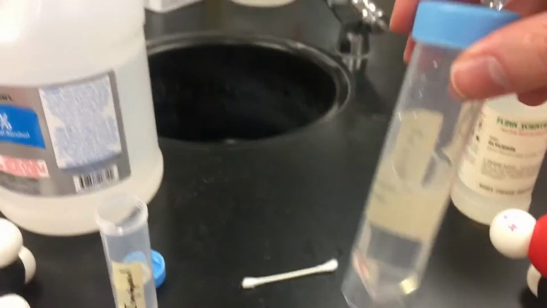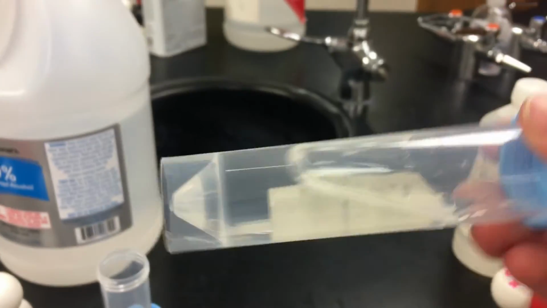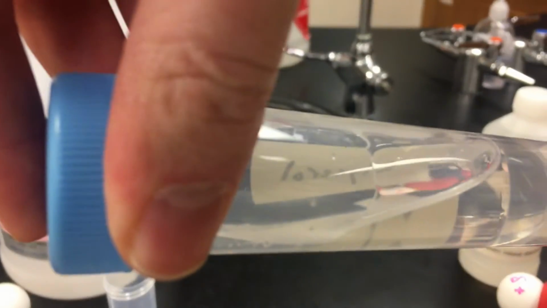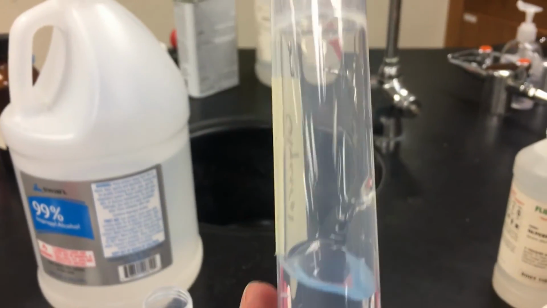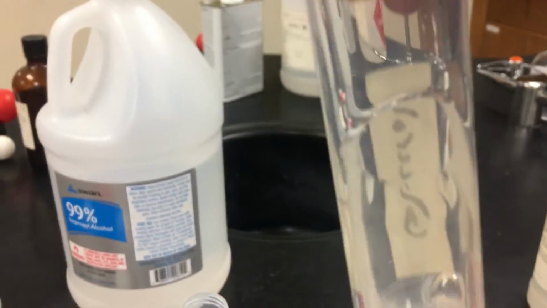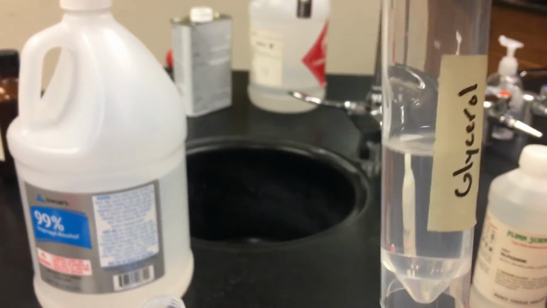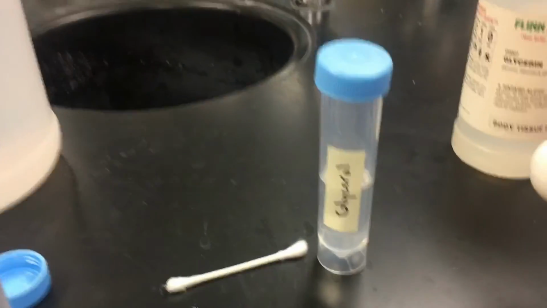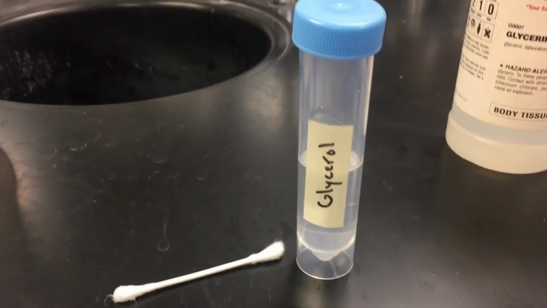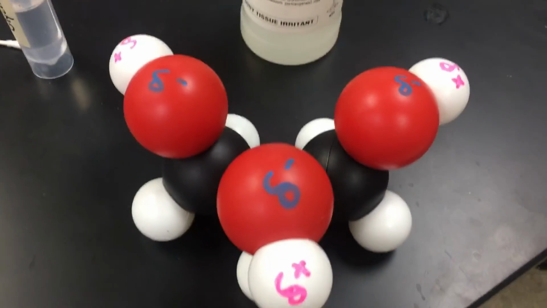Let me shake this so you can see just how viscous this is. Again, there's a great resistance to flow. As I move this, it has to catch up with me and start flowing again. If I tip this over, it has to run down the side. It's almost like syrup. So that's a good indication of strong intermolecular forces, cohesively between the molecules of glycerol. This is all thanks to all of these OH groups that can hydrogen bond with each other.